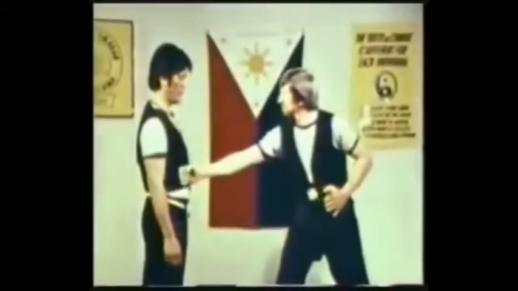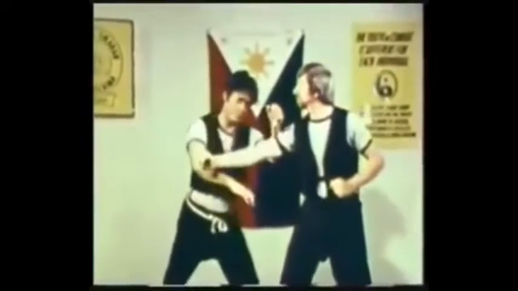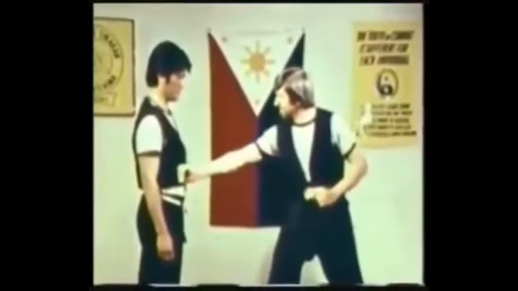Empty hand versus empty hand, angle 4. Here Richard counters a back fist to the number 4 angle and then follows through with a palm strike to the midsection.